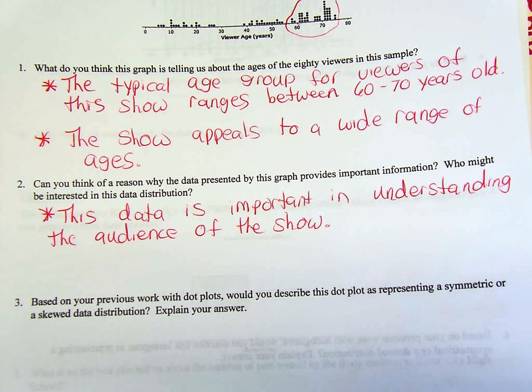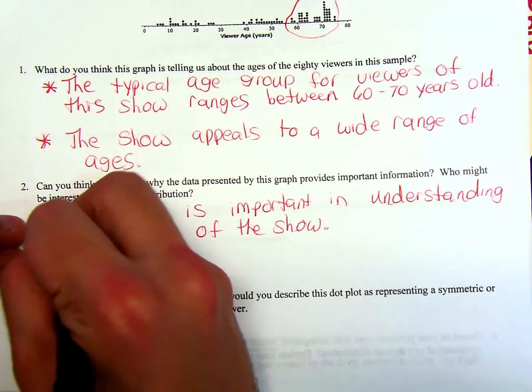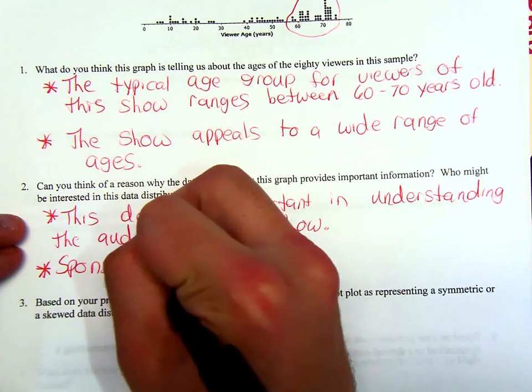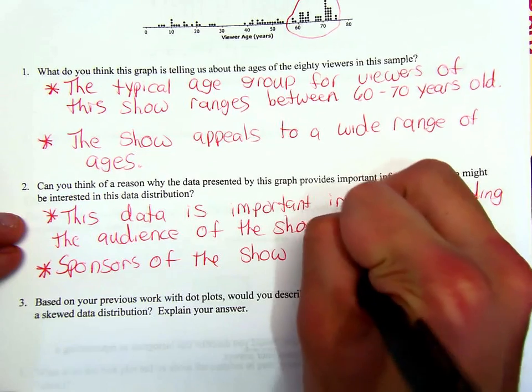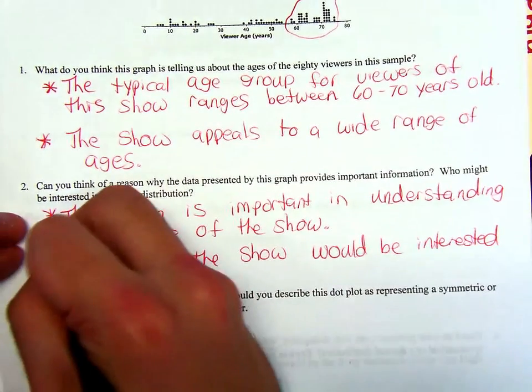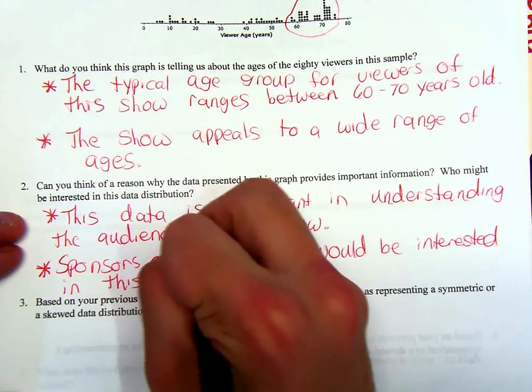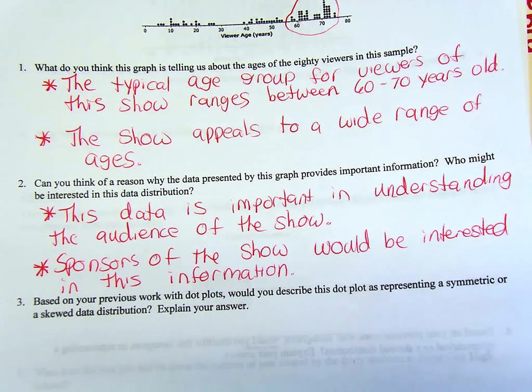Looking at this, there would also maybe be sponsors that would want to know this information. So who might be interested in this data distribution? Probably the sponsors for the show, or somebody else who is dealing with the show. So we could say sponsors of the show would be interested in this information. Okay? Or if you can think of anyone else that would be interested, you could write that down in your notes and then share it with us on Monday.